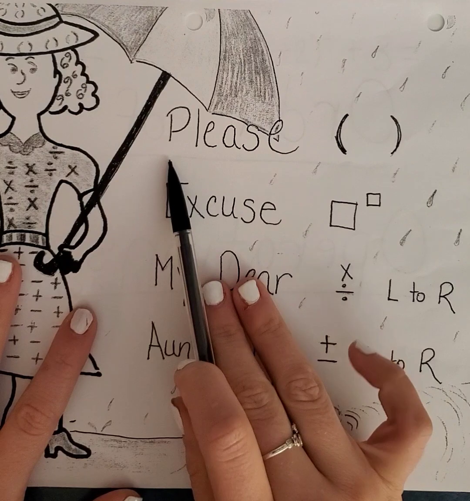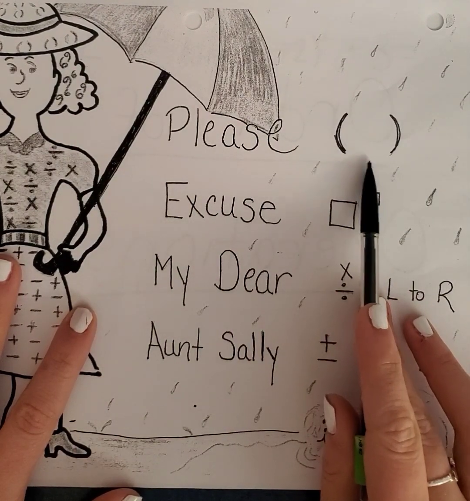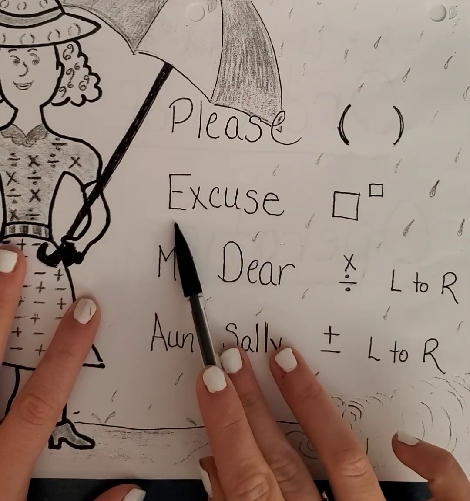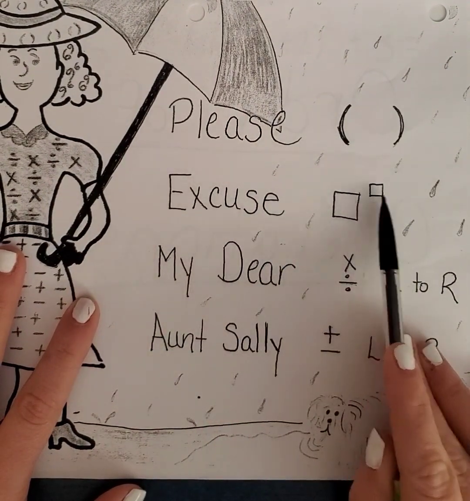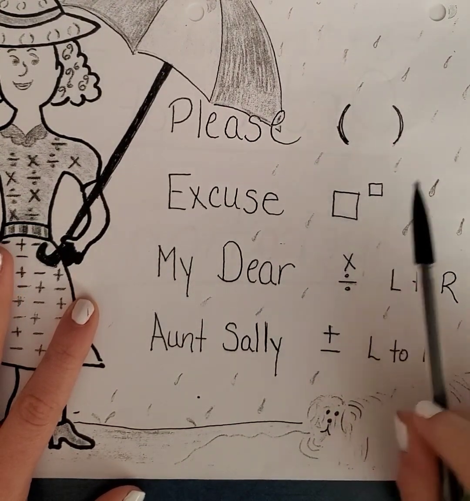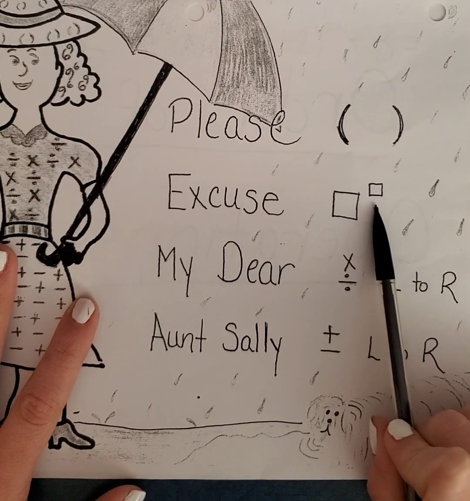So the P for please is whenever you have a parentheses, you have to start there. You have to do what's in that parentheses first, okay? Then the E for excuse is an exponent. So if you see any of those little numbers up in the corner, those exponents, that's what we do second. So we do the parentheses first, then we go to the exponents.